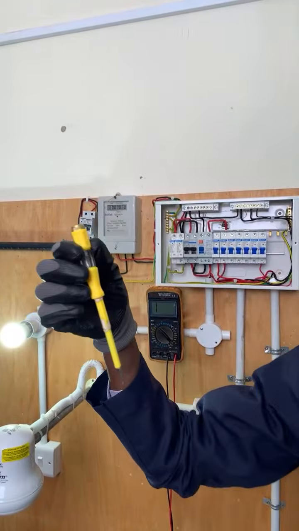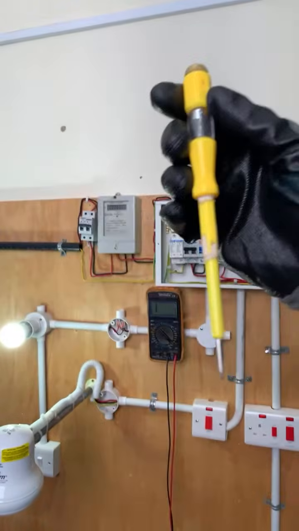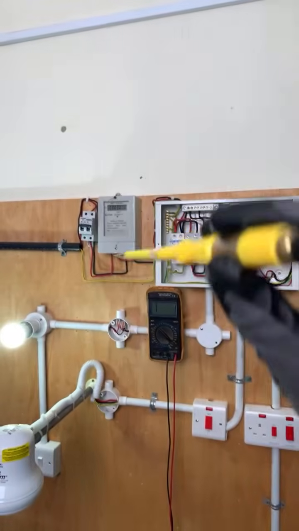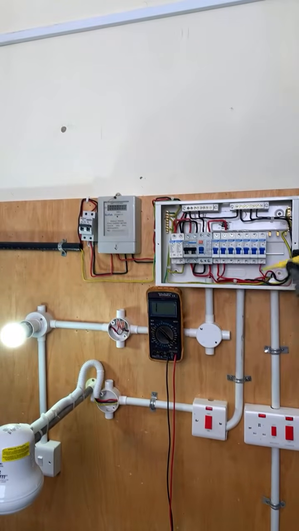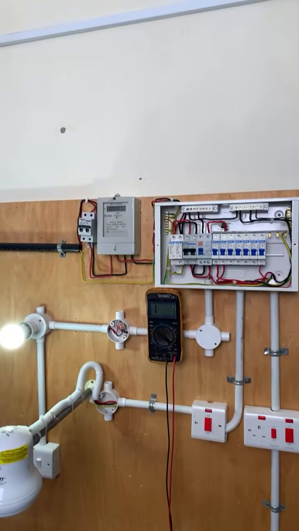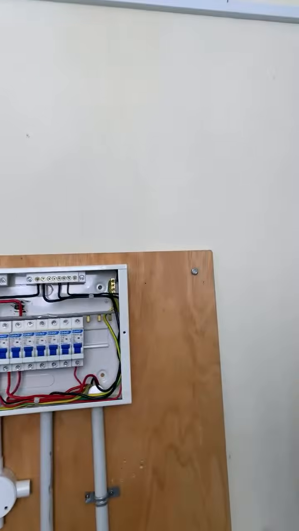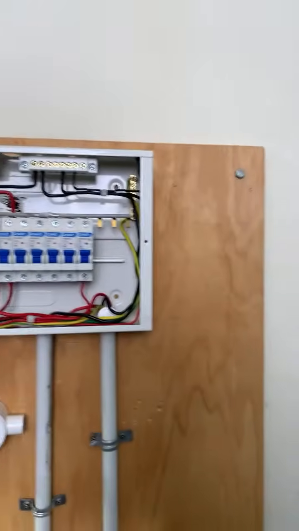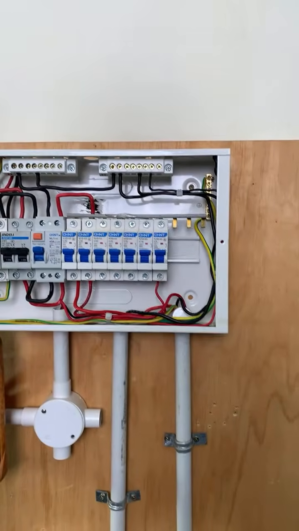So this is a tester. So using your tester, you will discover that at the output, okay, now that I have gloves, I may not be able to tell that. So the customer has told you that there are sections in that place that don't have lighting.